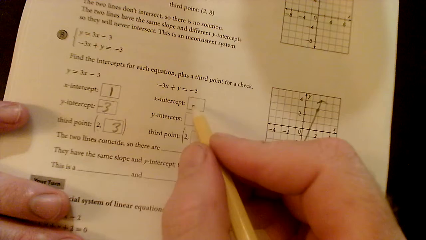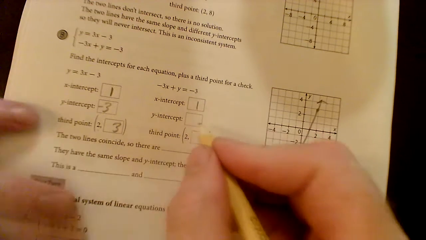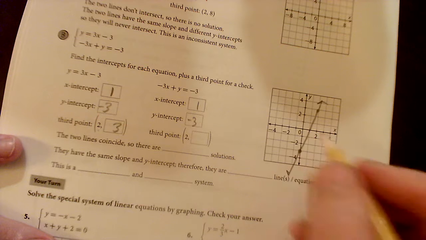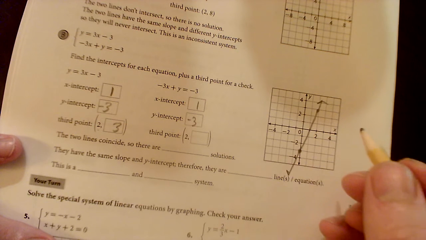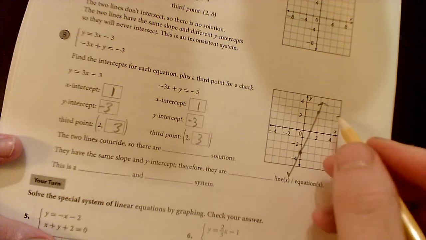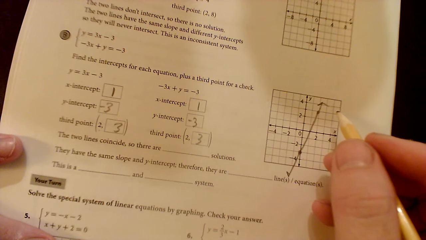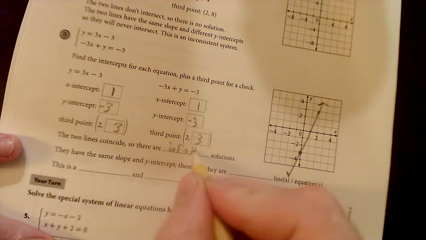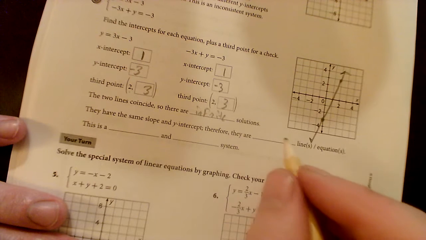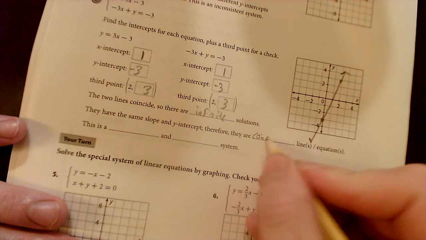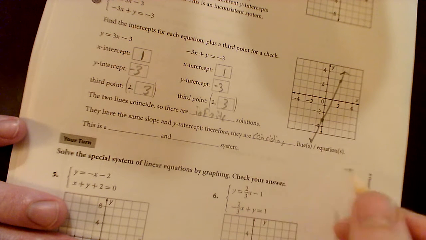Alright, same thing here. My x-intercept is 1. My y-intercept's -3. We know where they're going to cross, right? Actually, this is the same line. Check it out. Third point, if I plug in 2, -3, 3. The lines coincide. So there are infinite solutions. They have the same slope and y-intercept, therefore they are coinciding lines.